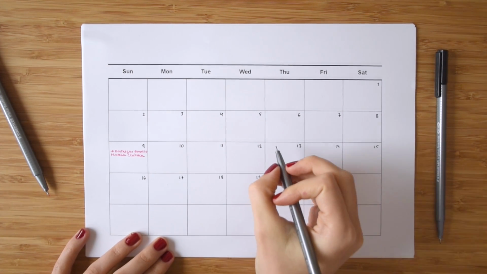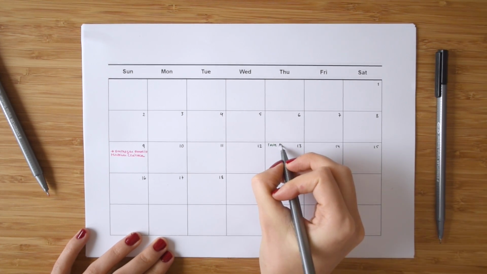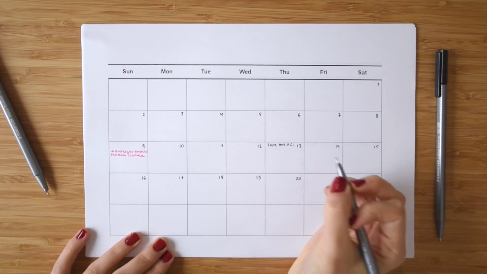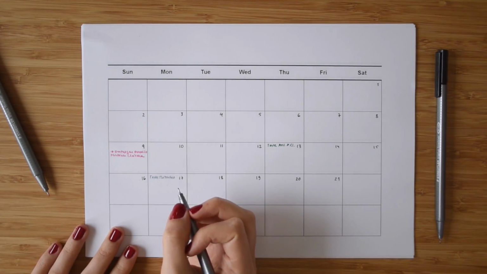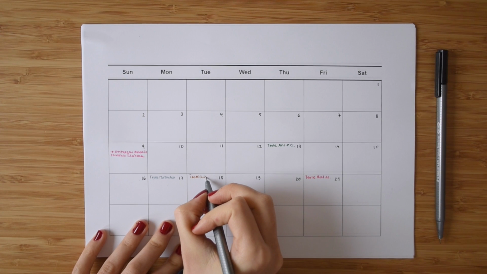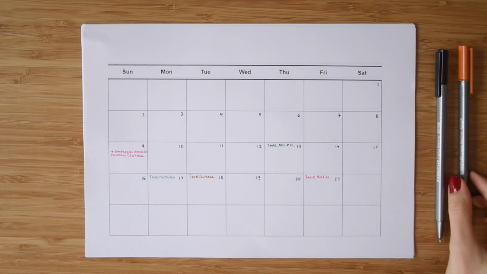For multiple classes or multiple exams, I advise you to use a color code to distinguish studying for different purposes. Mark your exam dates in their specific colors in the corresponding dates. You can use colored pens, highlighters, stickers, post-it notes, and so on. It really depends on your preferences.